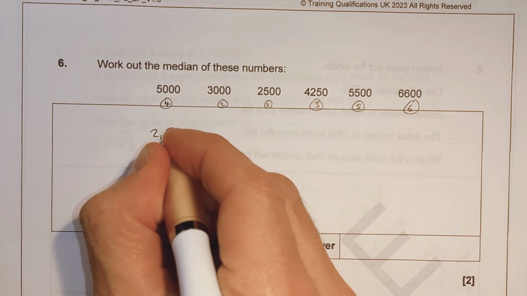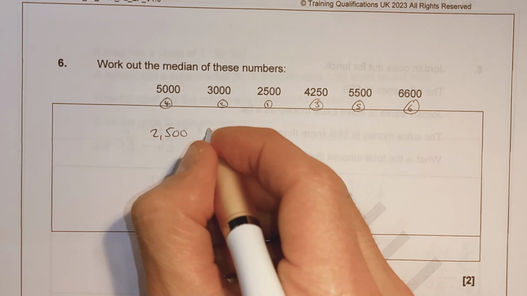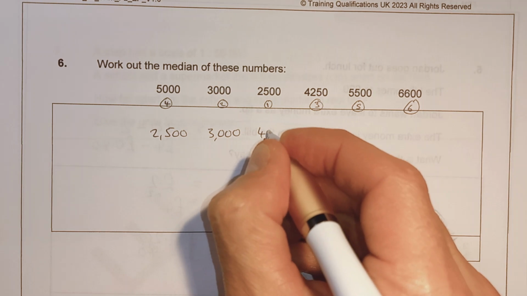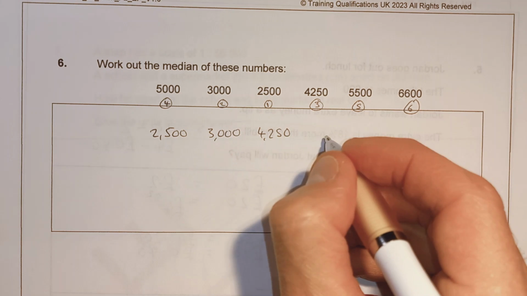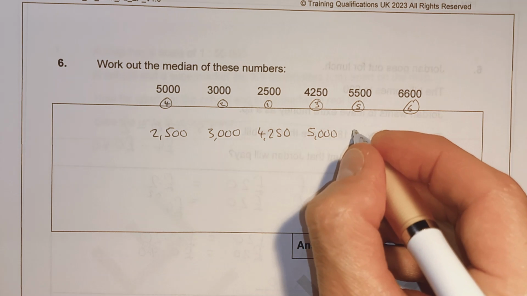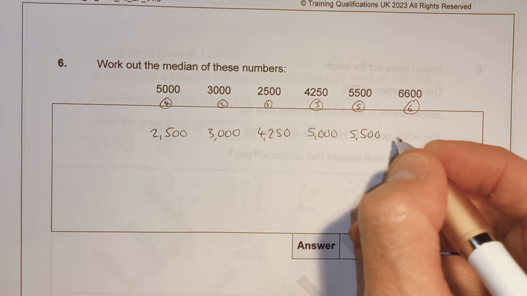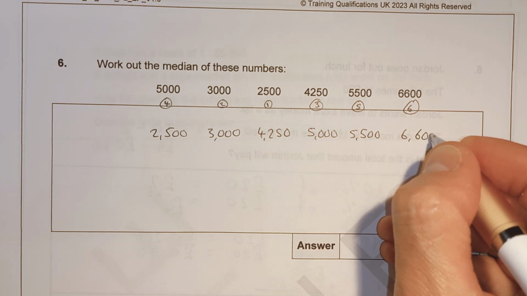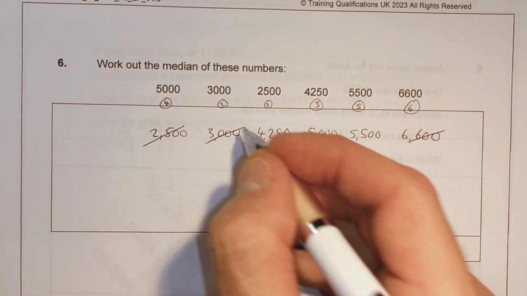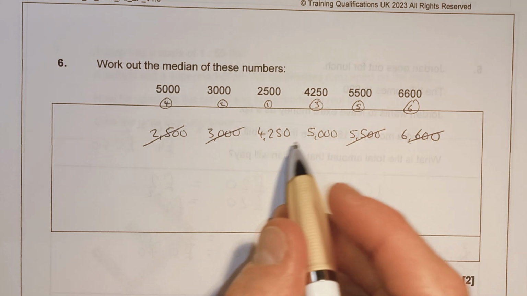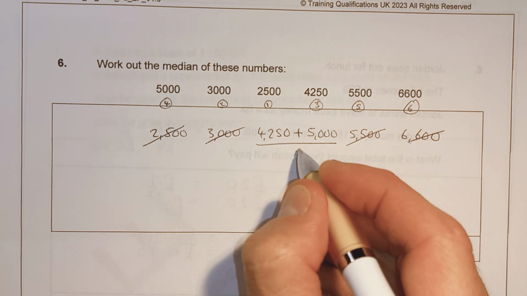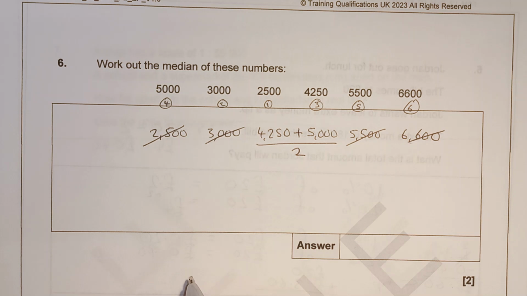So 2,500, 3,000, 4,250, 5,000, 5,500 and 6,600. We want the middle one, so we cross off the smallest and the largest, and the next smallest and the next largest. Because we're left with 2, we need to add them together and divide it by 2.